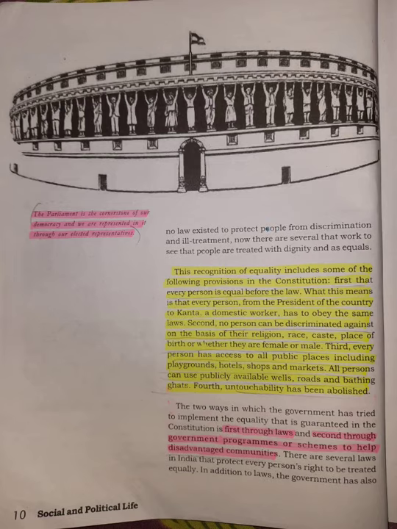Third, every person has access to all public places including playgrounds, hotels, shops and markets. All persons can use publicly available wells, roads and bathing ghats. Fourth, untouchability has been abolished. The two ways in which the government has tried to implement the equality guaranteed in the Constitution are, first, through laws, and second, through government programs or schemes to help disadvantaged communities.